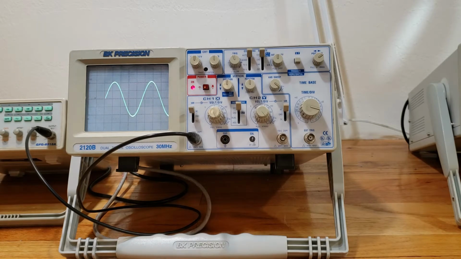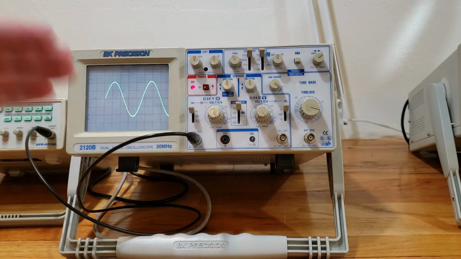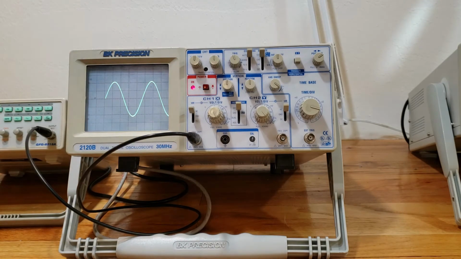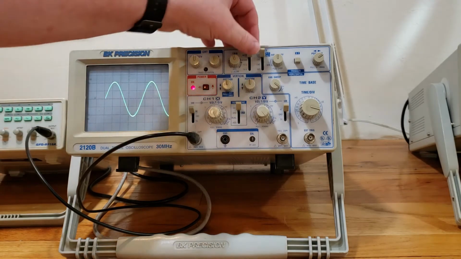When it's set in auto, the oscilloscope will trigger automatically, whether there's a signal for it to trigger from or not. In normal, it will trigger only when there is a signal for it to trigger from. So we'll keep that at auto.